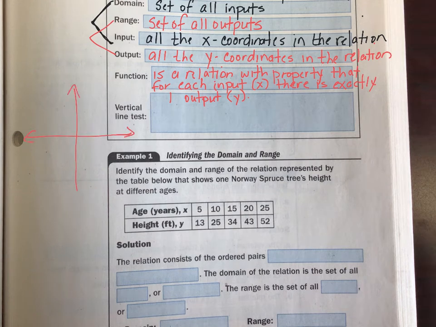The vertical line test, I'm just going to draw a picture. If this is my graph with my X and my Y, and it looks like this, if you hold your pencil vertically on that graph, it can only hit your pencil in one spot as it's being held vertical. So does it hit in one spot here? Yes, yes, yes. That's a function.